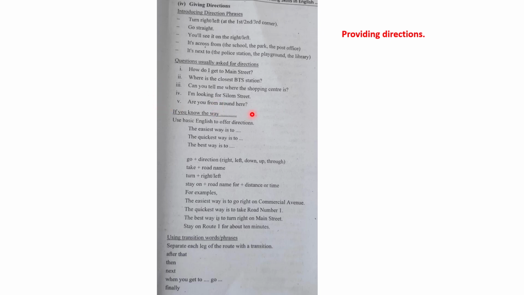So the next thing is, if you know the way, use basic English to offer direction. For example, you'll say that the easier way to get to Mahakavi Devkota school is to take a tuk-tuk or an auto from the Sunol Chouraha and ask them to drop you about 10 or 20 steps east of the police station, or the quickest way to reach there, or the best way to reach there. So these are the general examples.